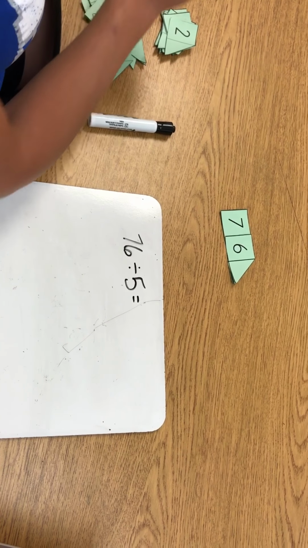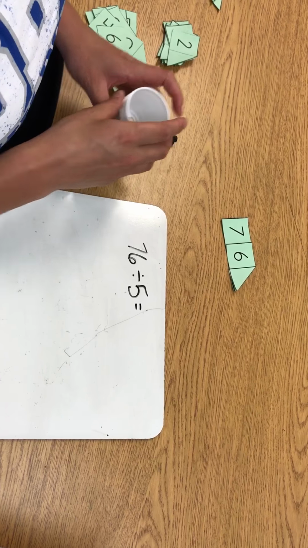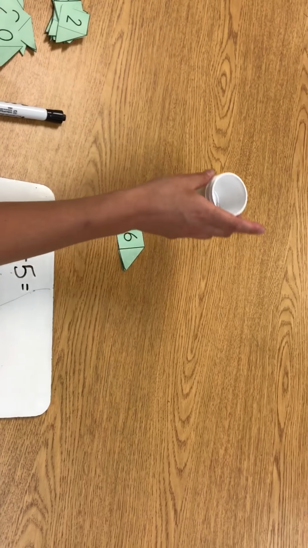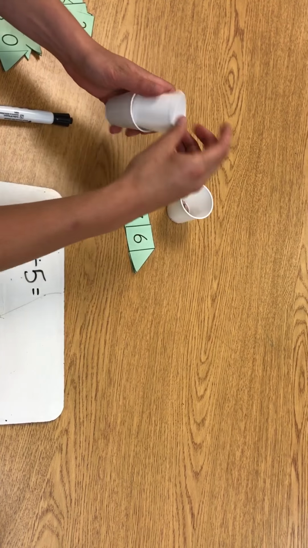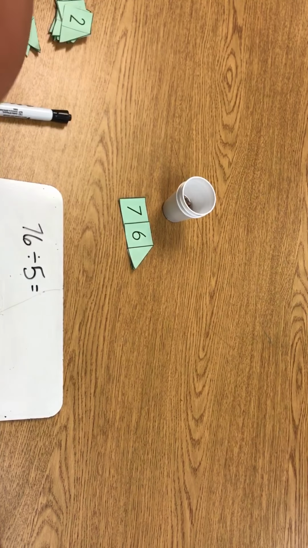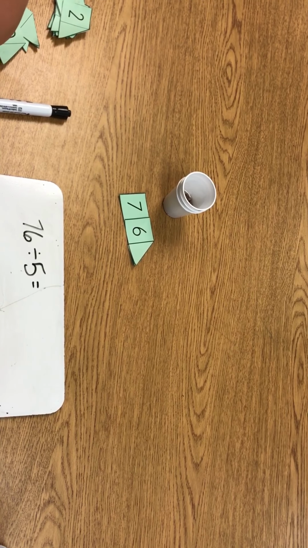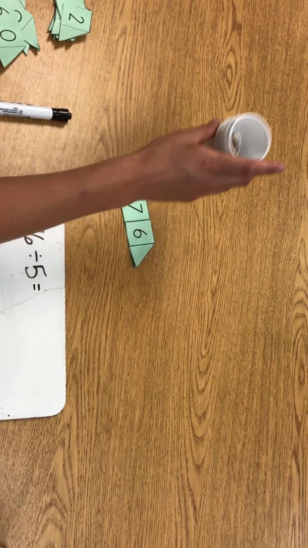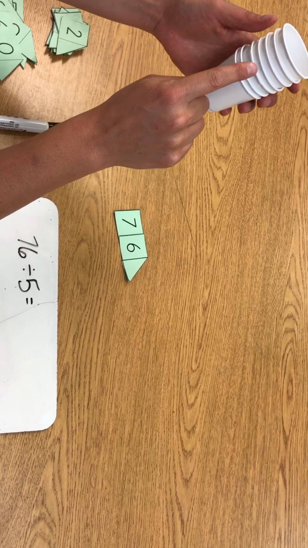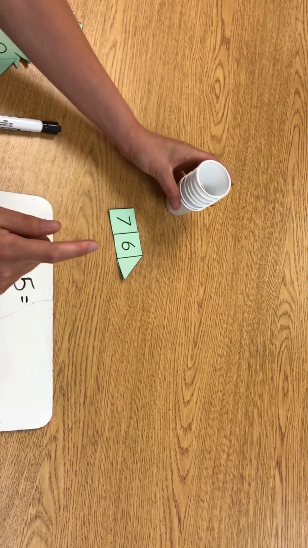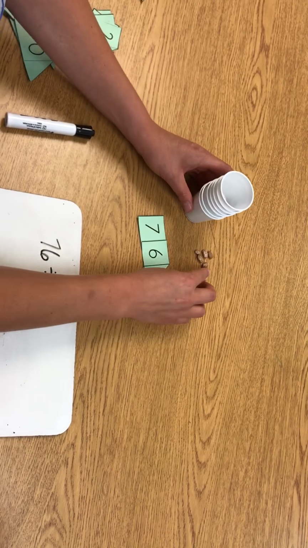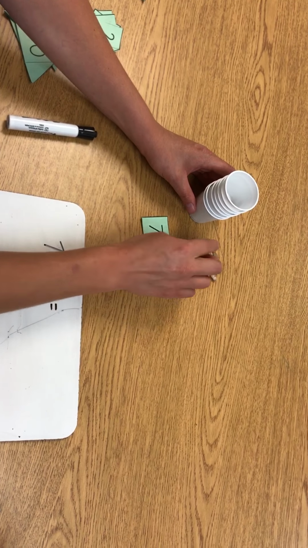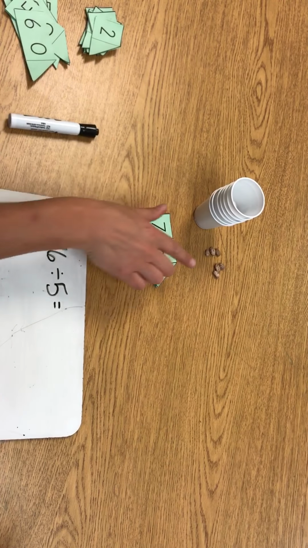So let's make the number 76 first. We know that these are cups of 10, right? So I have 10, 20, 30, 40, 50, 60, 70. 70, and then my 6 ones. Okay, so here's my 6 ones. All right, so I have the number 76.